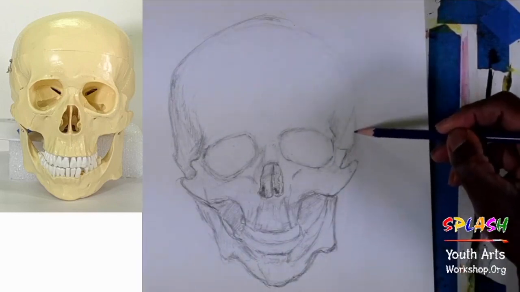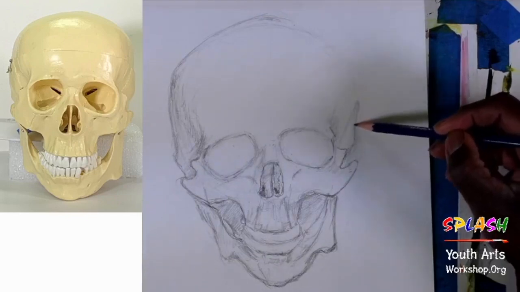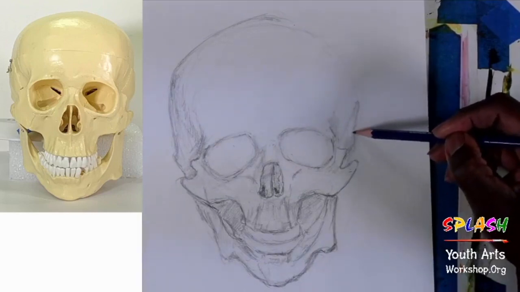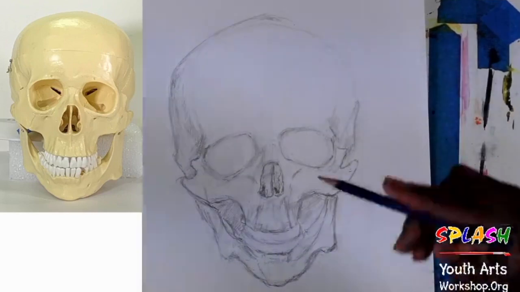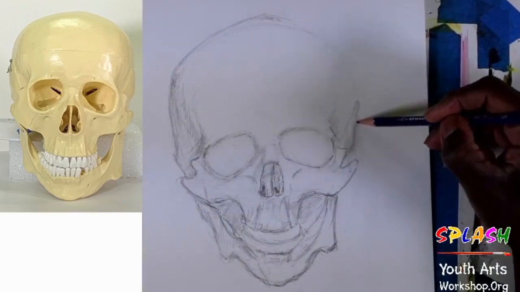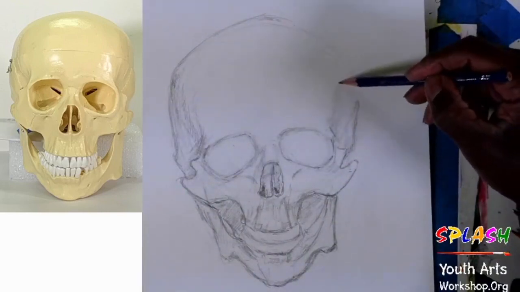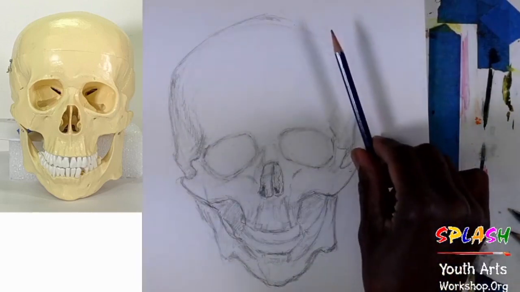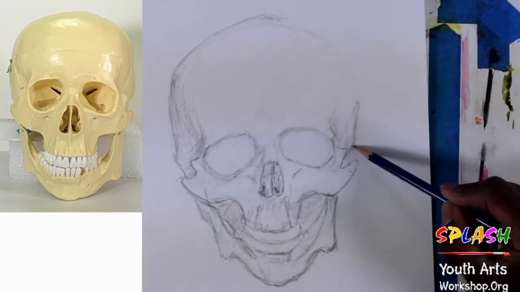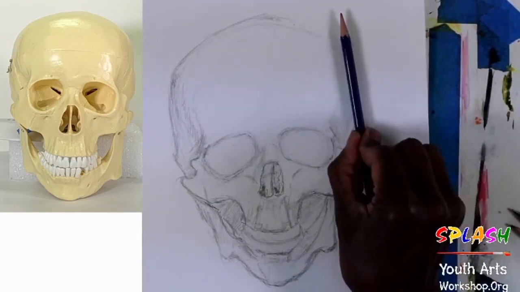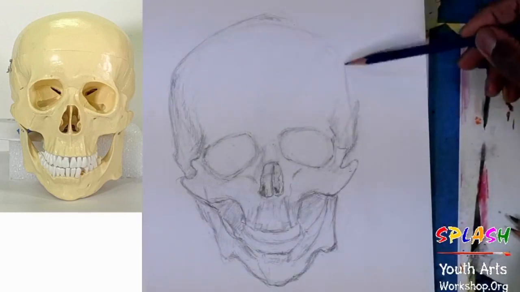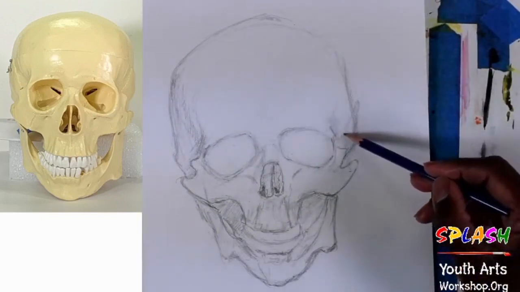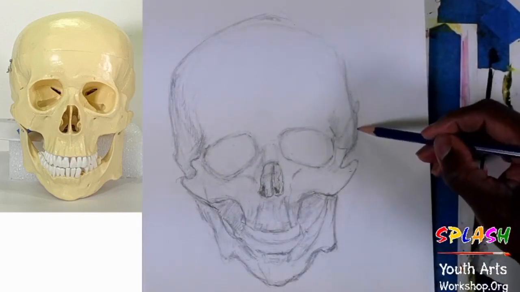I'm thinking about more than one thing now. I'm thinking about I need to make sure that this part of the forehead looks like it's behind the front of the head. I want this angle to be more like this. It's a difficult angle here. So I just sketch that angle in, and then I can put the details in now.